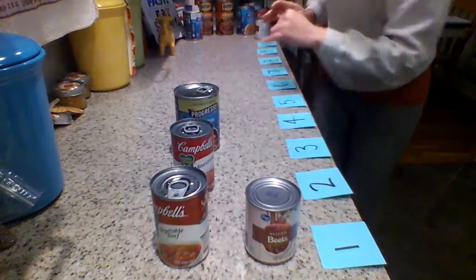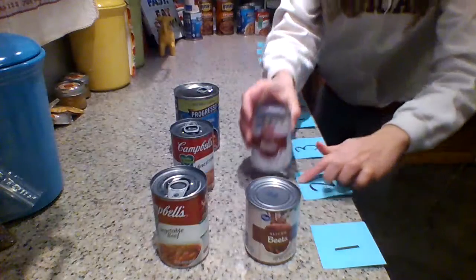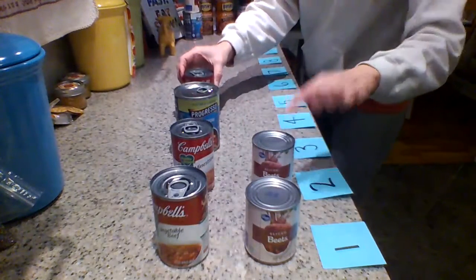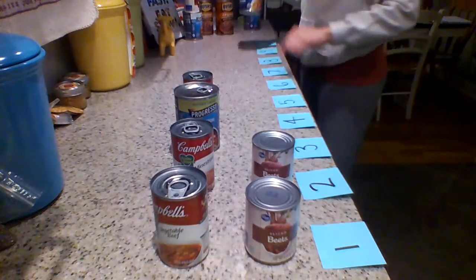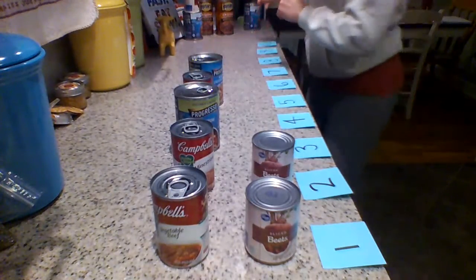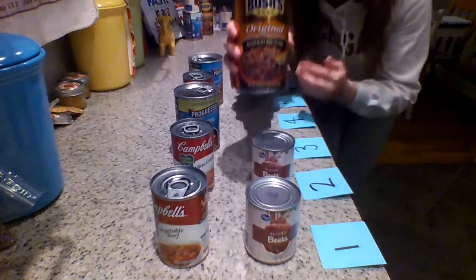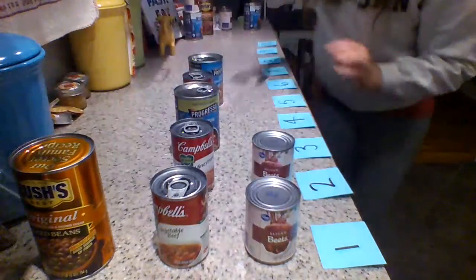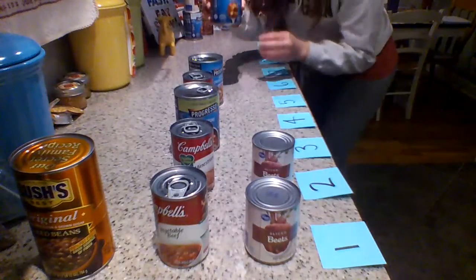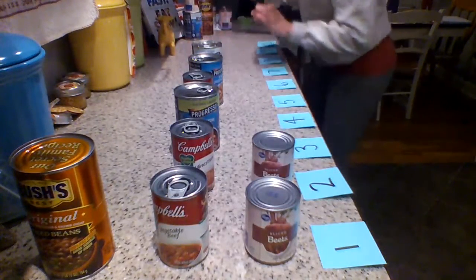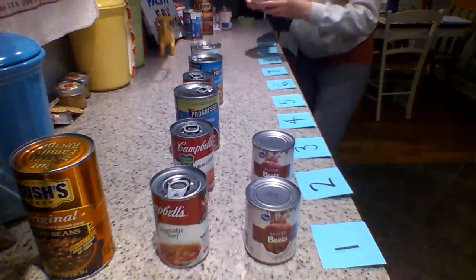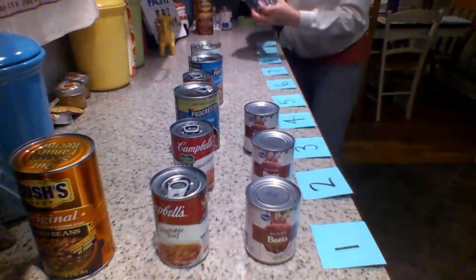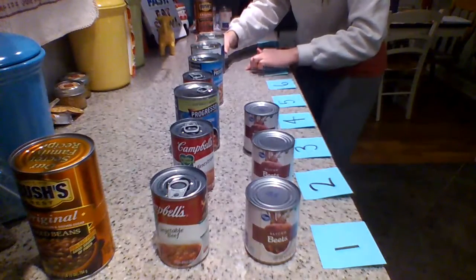Here's 3 soups. Ooh, another vegetable, another beet. 2 soups. Ooh, 2 beets. 4 soups. Oh, 5 soups. Oh, these are beans. That's a new category. I'm going to put my 1 can of beans there. I also have more soup. Woo, 6 soups so far. And I have another can of beets, so that's 3 cans of vegetables. 1 more can of soup, that's 7.